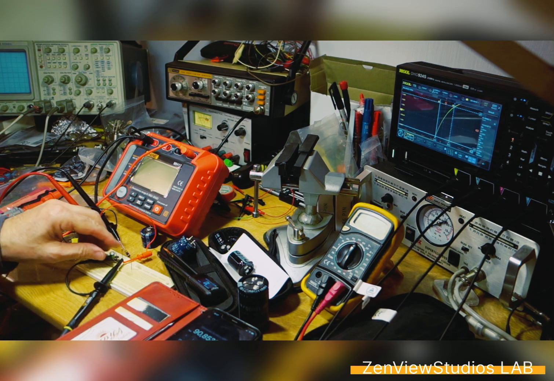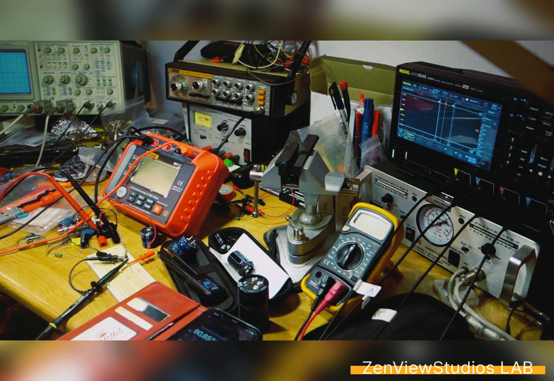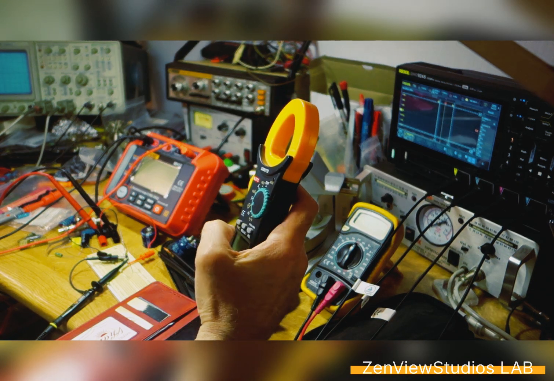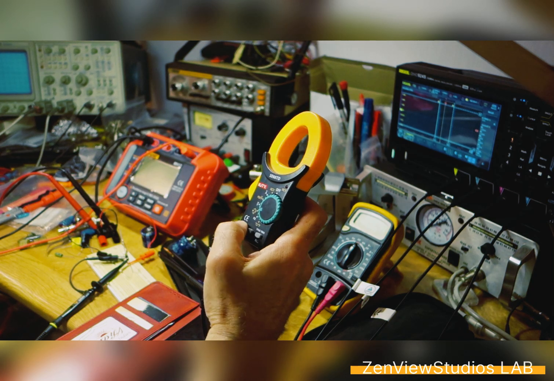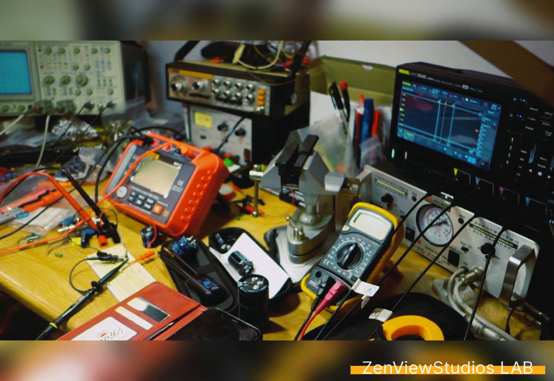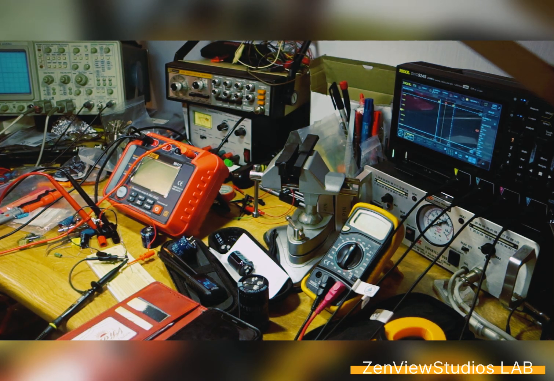We can check quickly with this little multimeter, which has capacitance also, just to show what it says. And let's see what it says.